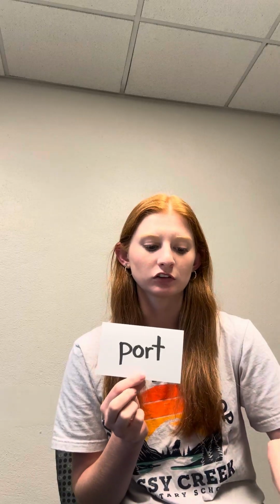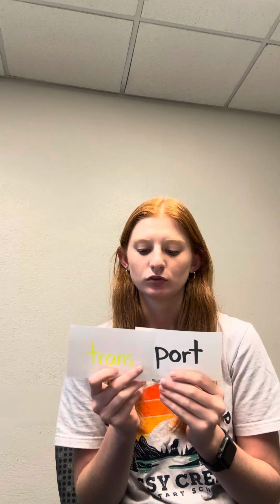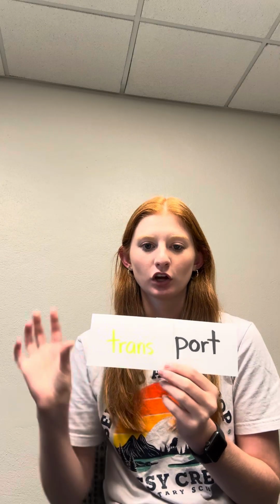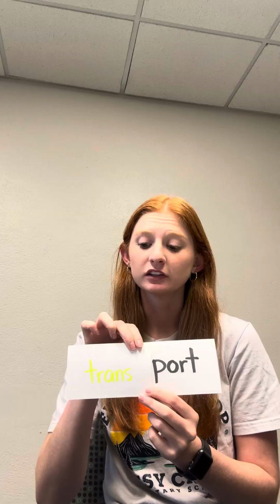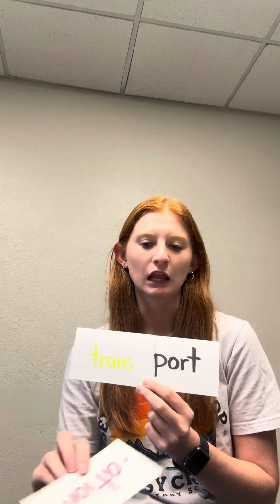Let's do one where we attach a prefix and a suffix to the root port. So let's do a prefix. Let's attach a prefix first. Let's do trans. So here we go. Let's tap this word. Transport. Is that a word by itself? It is. Good. But let's add a suffix to make it a longer word.